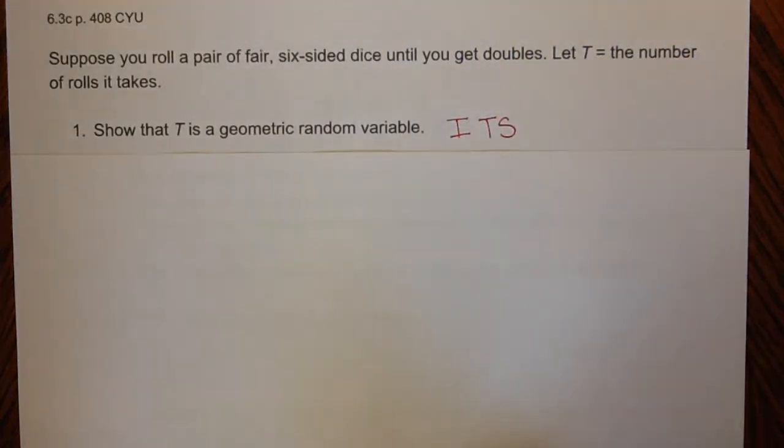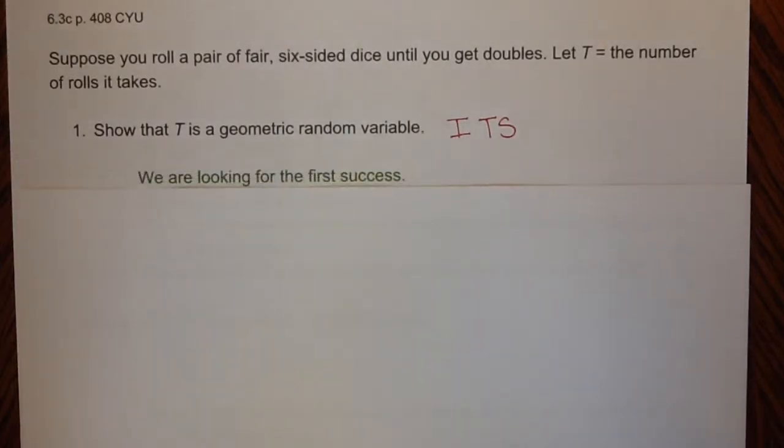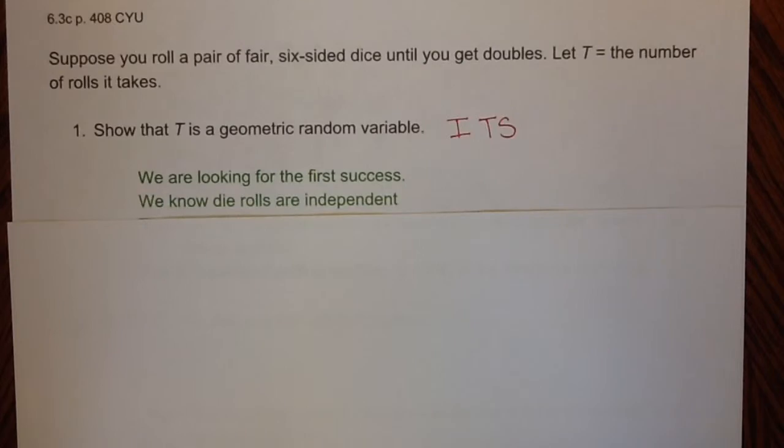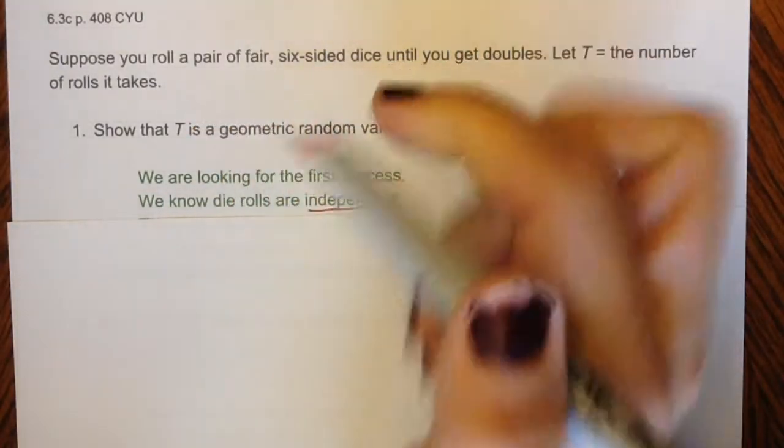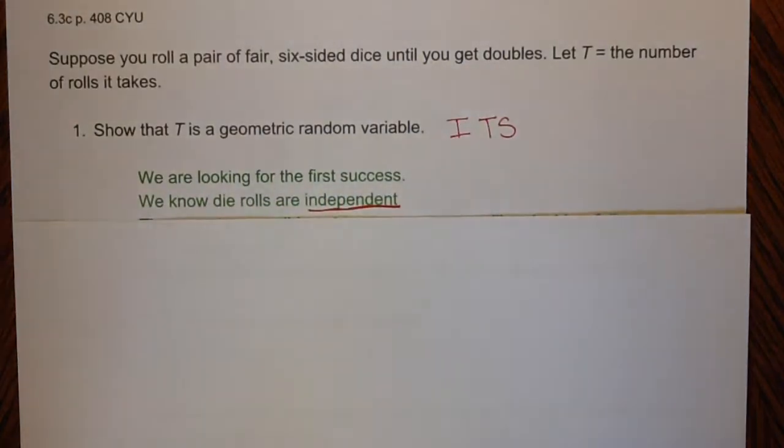For geometric, we're getting rid of the F and we're just looking at its. So for binomial, it was does it fit or if it fits. And then geometric, it's simply its. Get rid of the fixed condition. So again, the I is going to stand for independent. Geometric, we're looking for the first success.